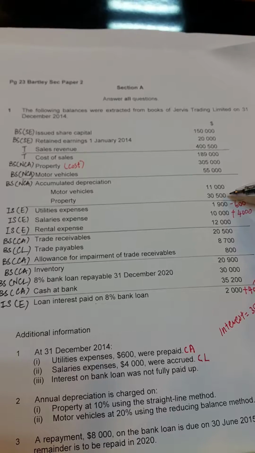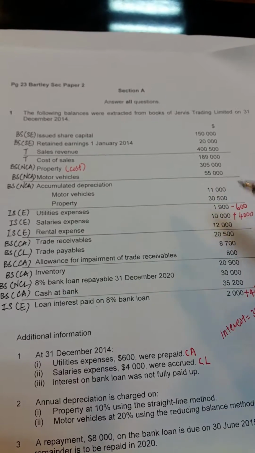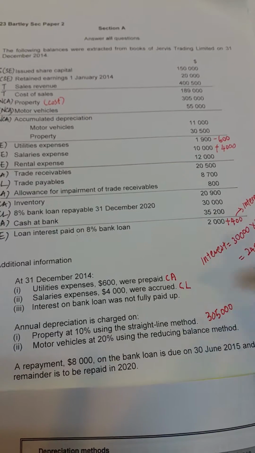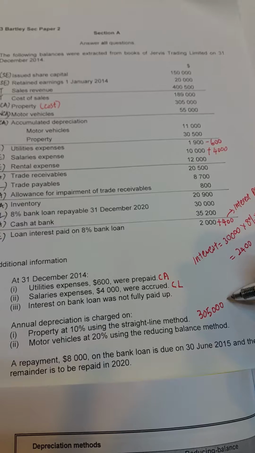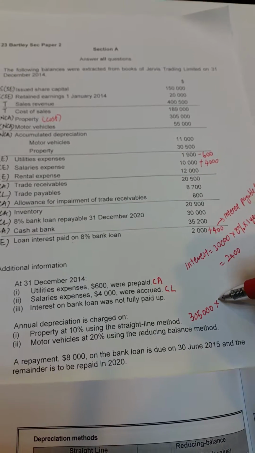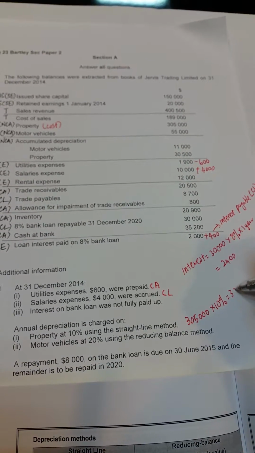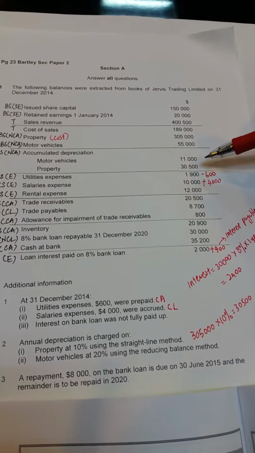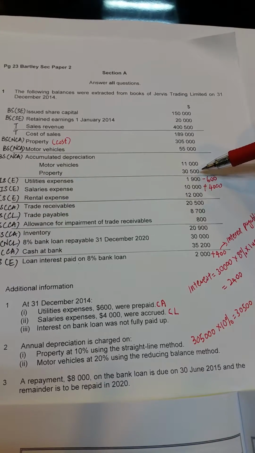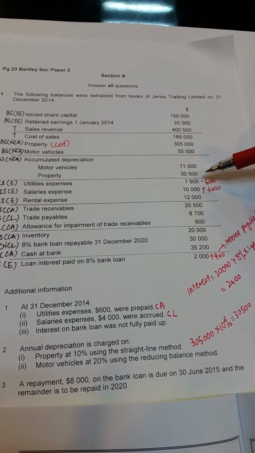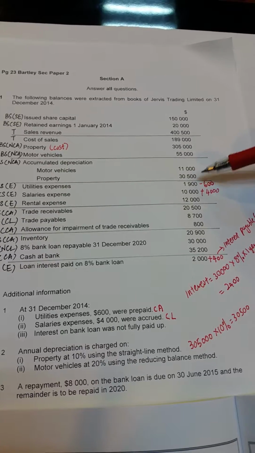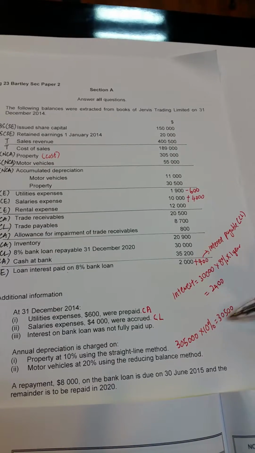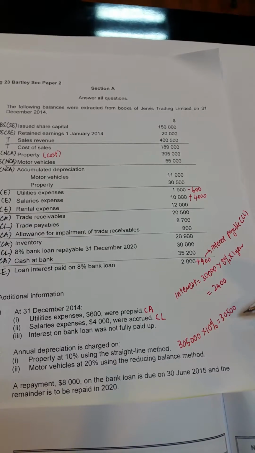So how do we calculate depreciation for the property? We will take 305,000, which is the cost of the property, multiplied by 10% to get 30,500. And this figure looks familiar because we have another 30,500 up there. So what you can gather from here is, in fact, we had the property last year. This year, if we continue to use the property, we are going to charge another 30,500 as a depreciation.